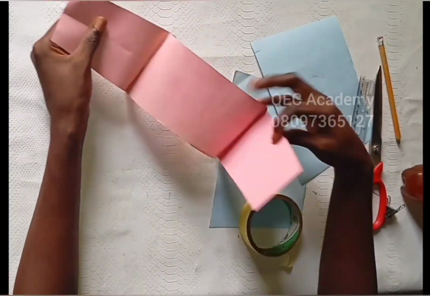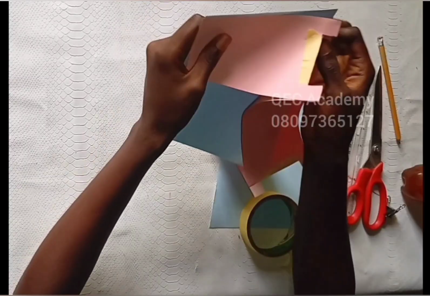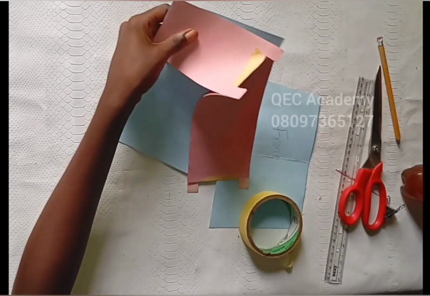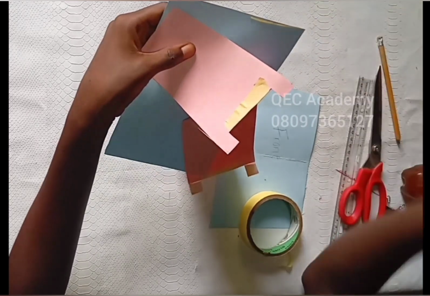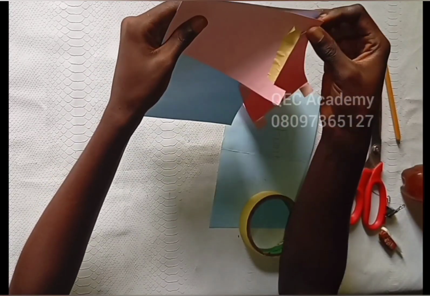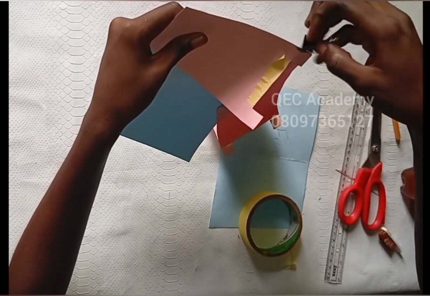So after having something like this, the back or the front, whichever one you pick up, you start joining them together. You use your gum, put a little gum by the edges, and then you gum it together. You hold them together very well.